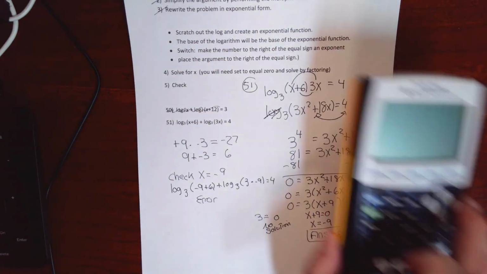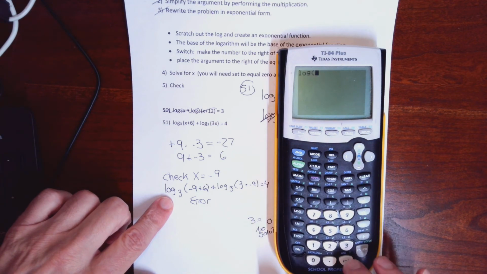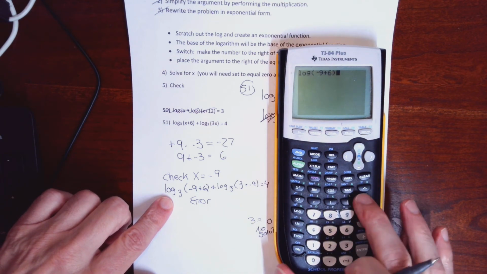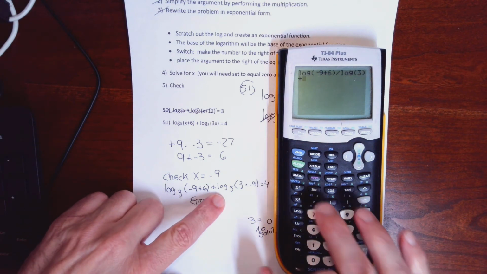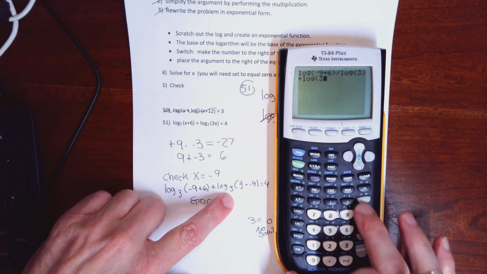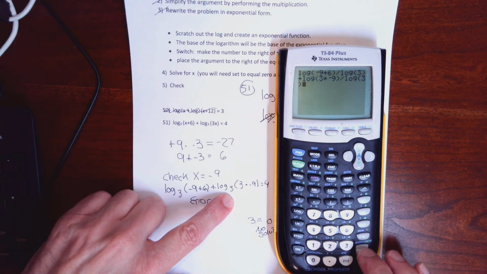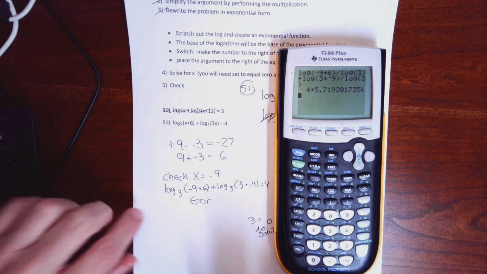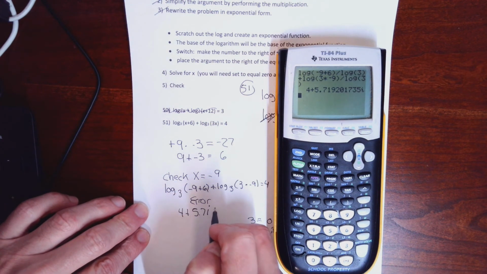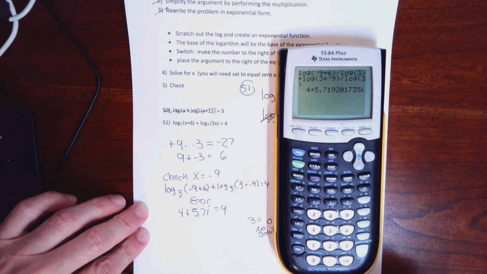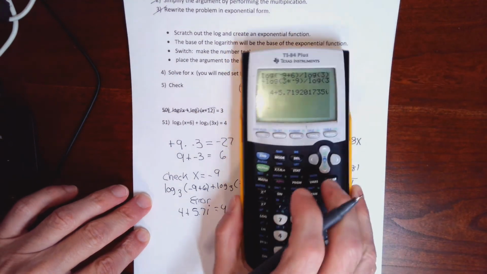On this calculator, if I did the log of negative 9 plus 6 divided by the log of 3 for this first logarithm, plus the logarithm of 3 times negative 9 divided by the log of 3 for the second logarithm, this calculator will give me an i. This would say 4 plus 5.7i equals 4, and it doesn't, because of the 5.7i part, regardless of what mode your calculator's in.